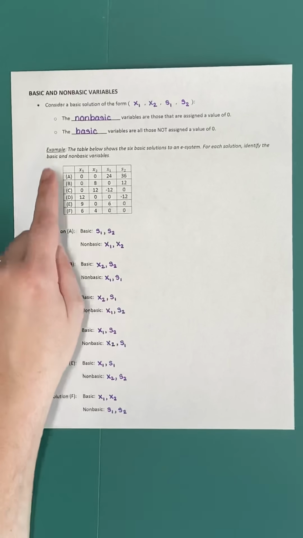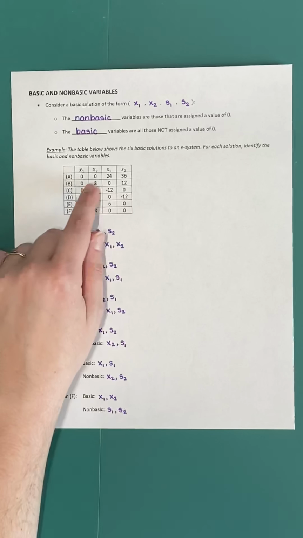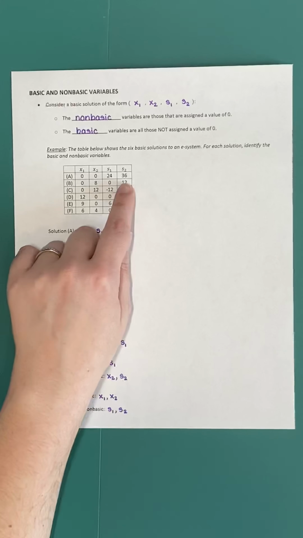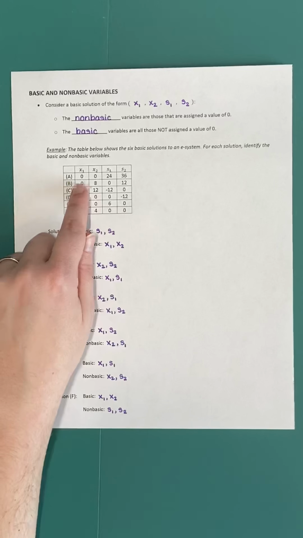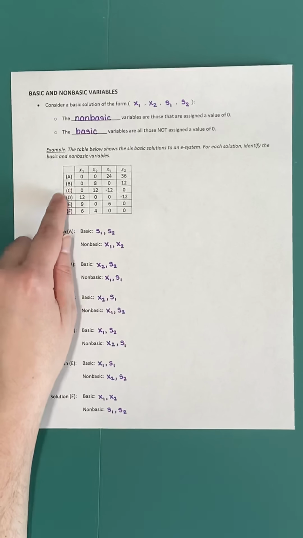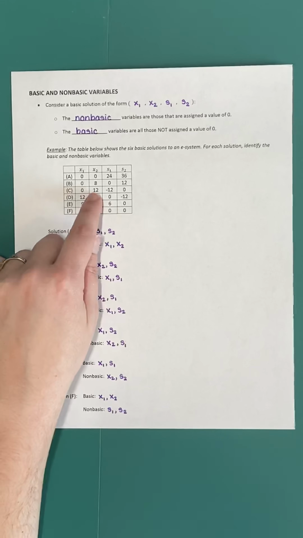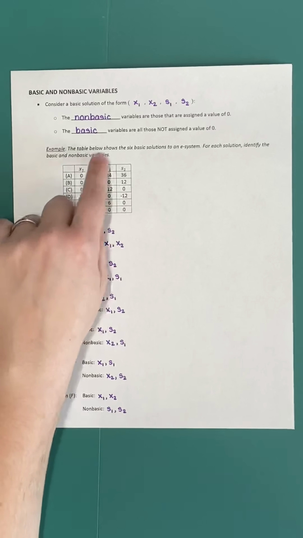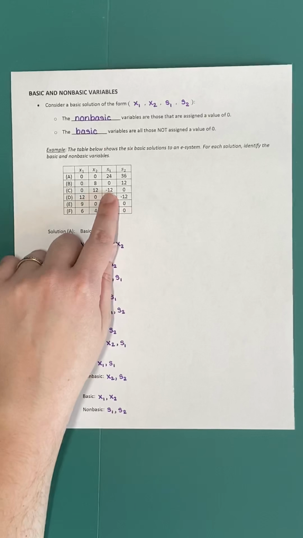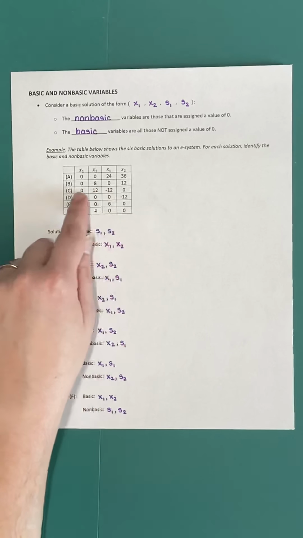For solution B, the basic variables are going to be x2 and s2. The non-basic variables are x1 and s1. For solution C, the basic variables are going to be x2 and s1. Now notice s1 is negative, which means this is not a feasible solution.